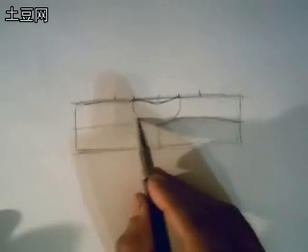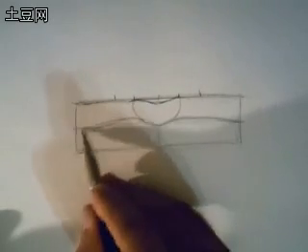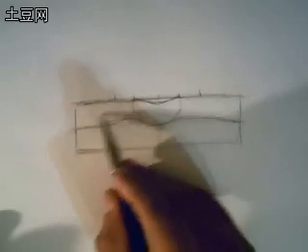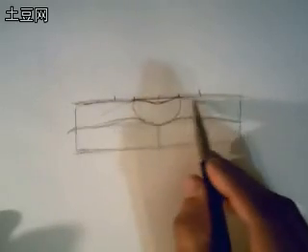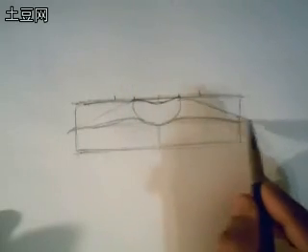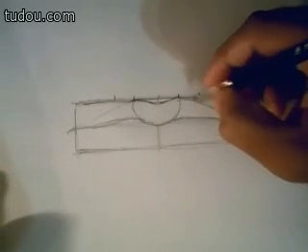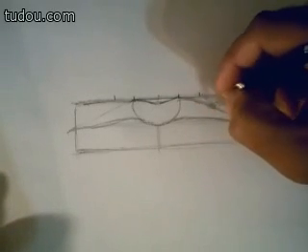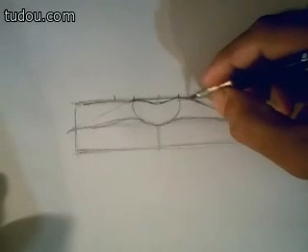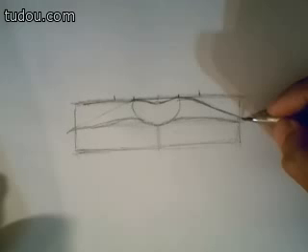Okay, and this is going to be like this. So over here on the top, where you curve, just note that it curves inwards and comes out over here.